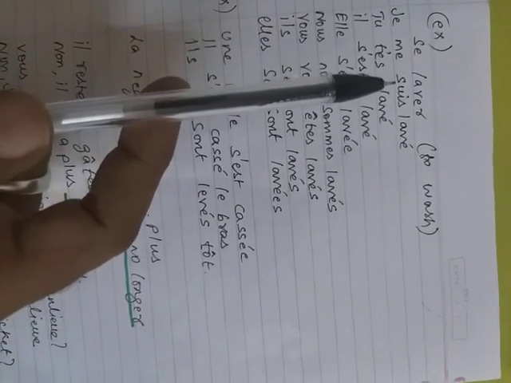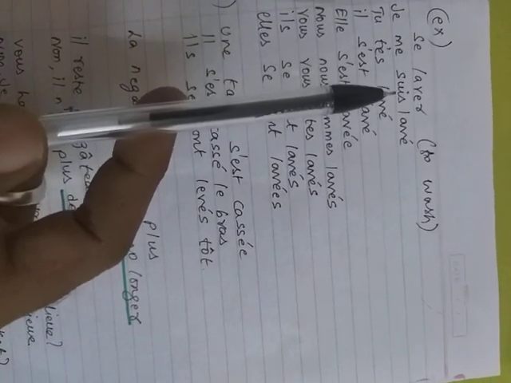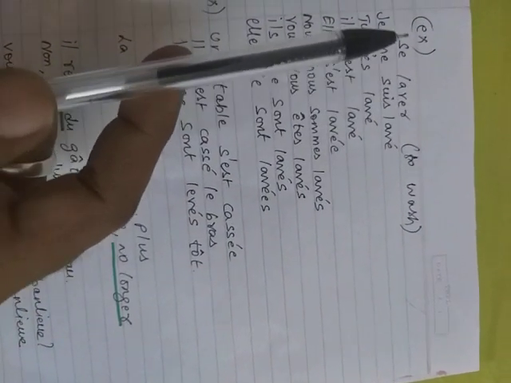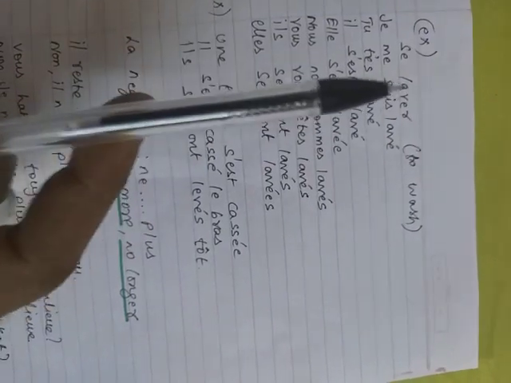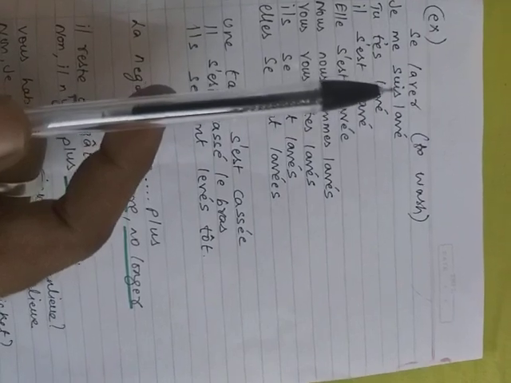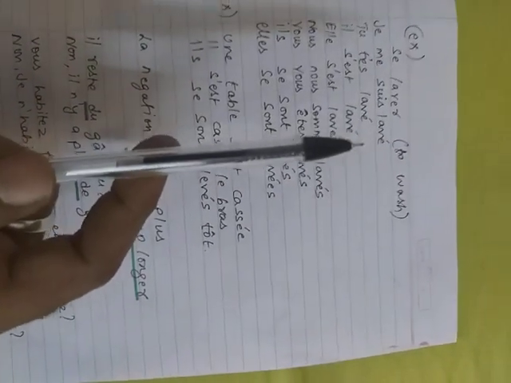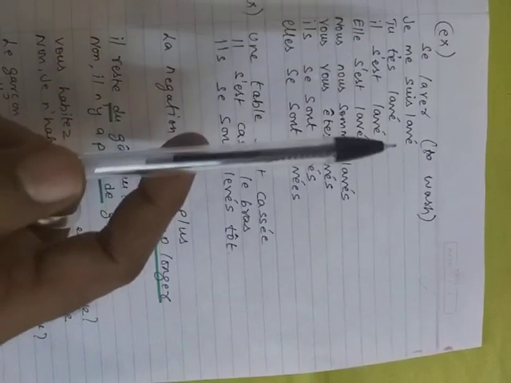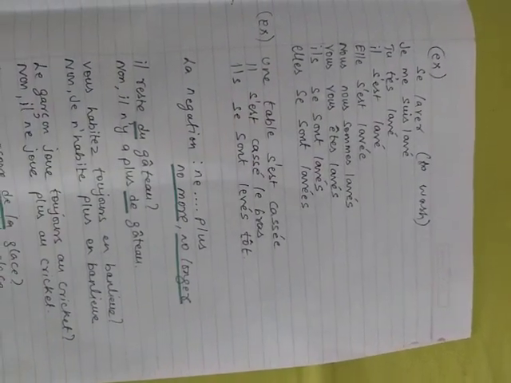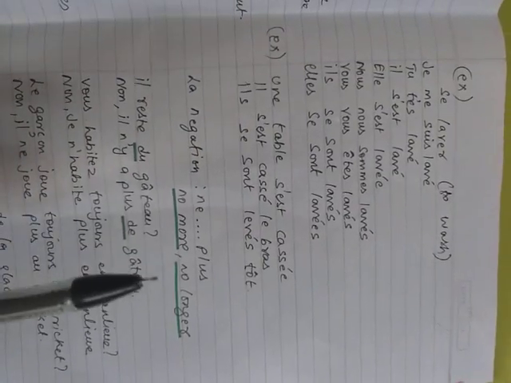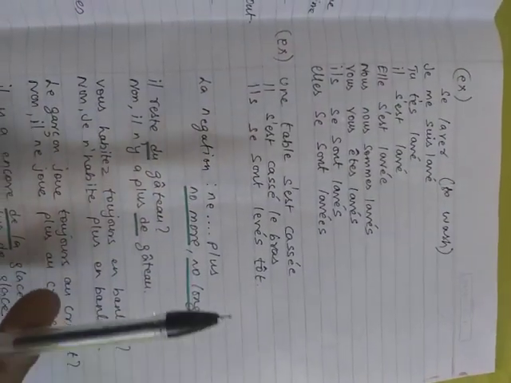For the past tense, what is the structure of the past tense of any verb? First the subject, then the auxiliary verb. For all the pronominal verbs, the auxiliary verb is être, so you have to use the conjugation of être in place of the auxiliary verb: suis. Then comes the participe passé. For an ER verb, how to make the participle? Replace ER by é. Je me suis lavé. I washed myself, or I bathed. Both are correct.